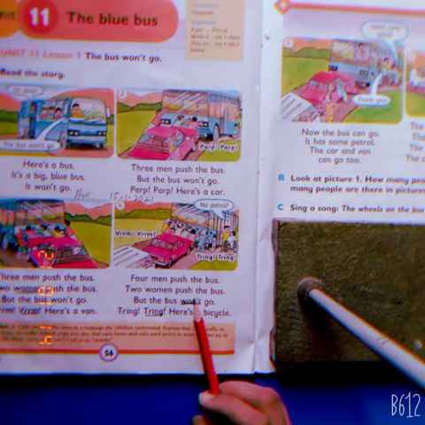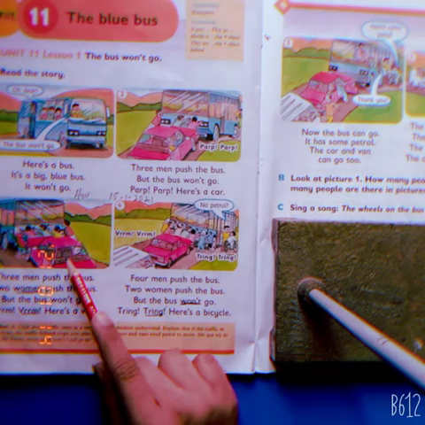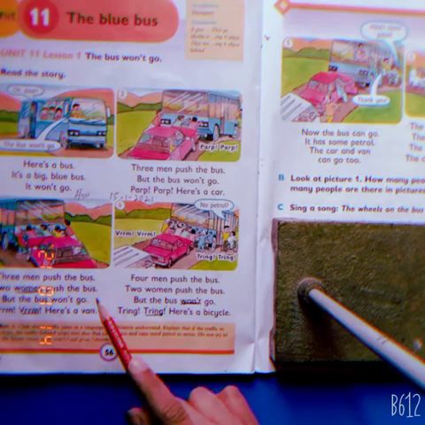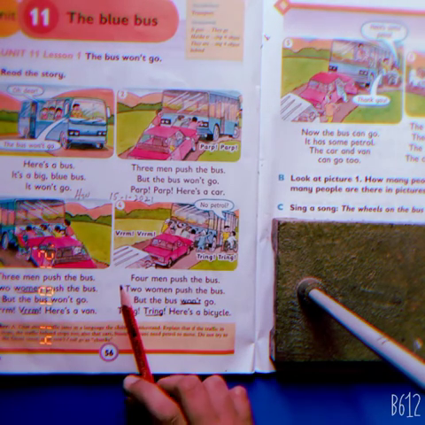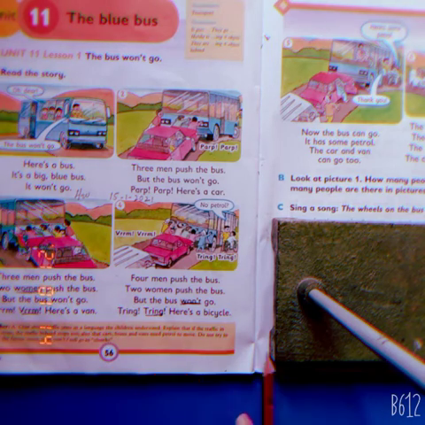Tring, tring. Now kids, it's your turn to read paragraph number 3 and paragraph number 4 and also memorize spellings of underlined words and write paragraph number 3 and 4 on your copy.